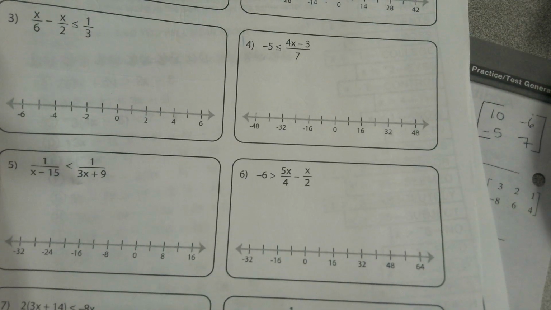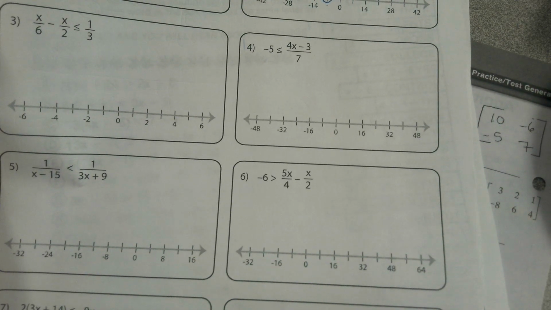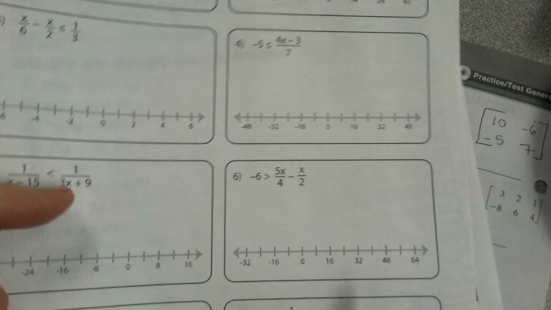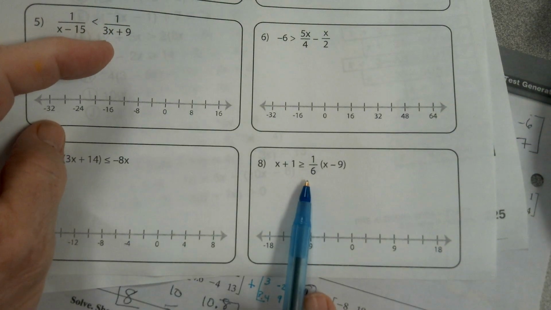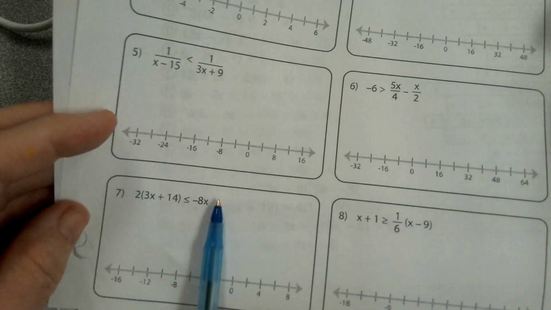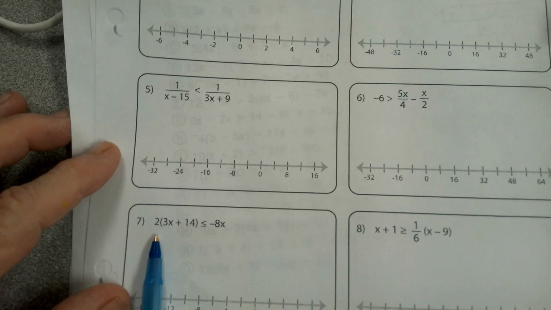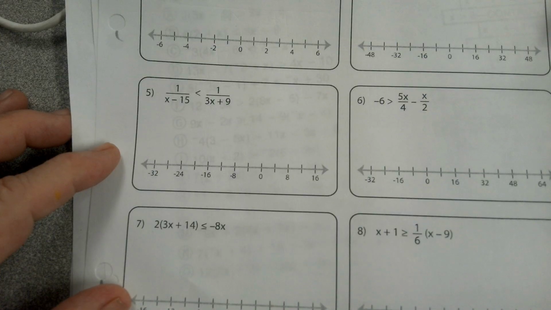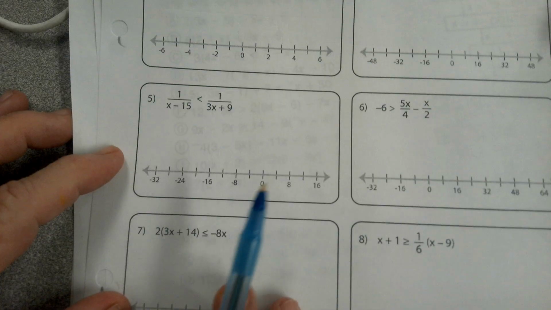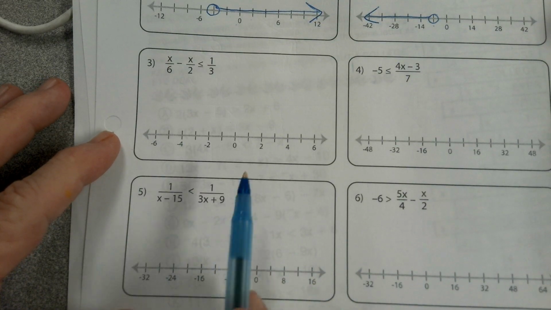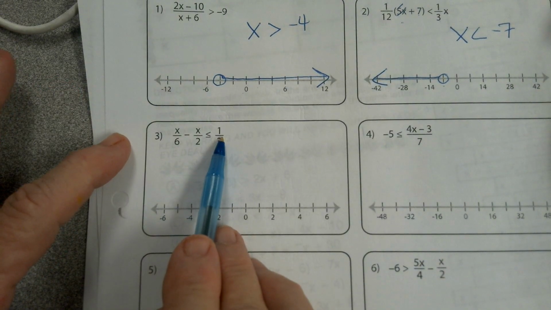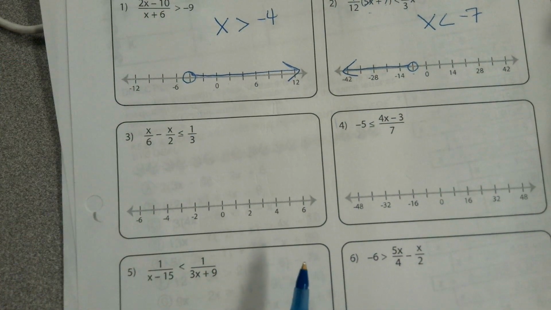What would you do on number 6? Multiply through by what? By 4 on both sides. Get rid of that 6 first. How would you get rid of that 6? Multiply both sides by 6. This one you do have. I actually could divide by 2, and I could divide by 2. You can do it either way. This one I would cross multiply. This one I'd multiply through by a 6.